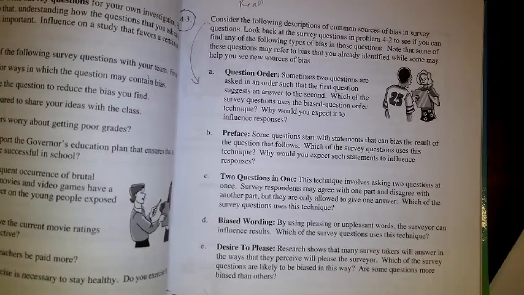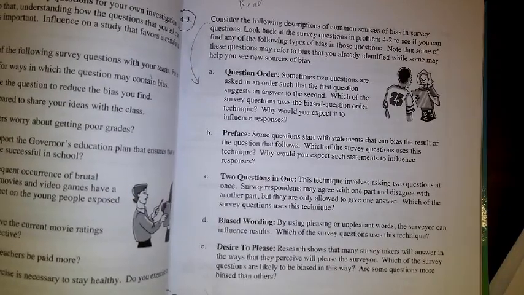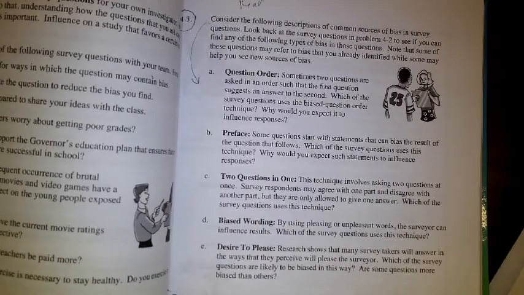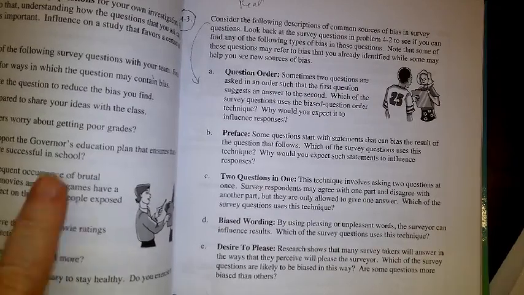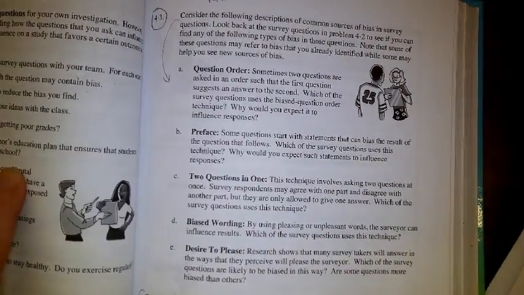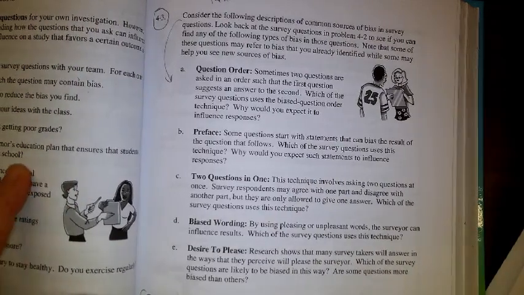Oh, okay, so in question B, a person might not know or support the governor's education plan, but they might support success for all students in school, so using two different separate questions would reduce bias. So sometimes you force people into an answer because you didn't give them enough choices. Like on letter B, most people are going to say they want kids to be successful in school. So if you lump something else in with that, that can cause some bias.